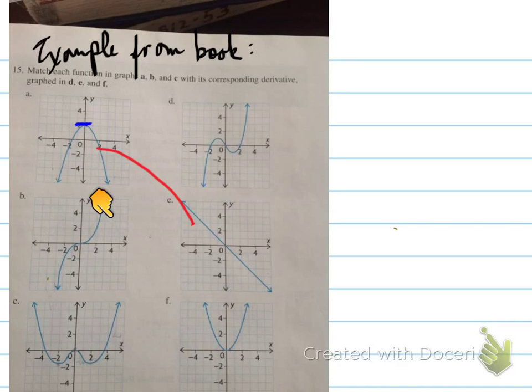What's the only graph that has all positive slopes? Well, right here, positive, 0, and positive again. So that makes sense that B matches with F and C matches with D. So B will match with F, C will match with D.